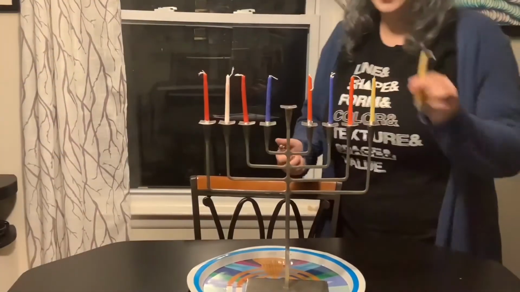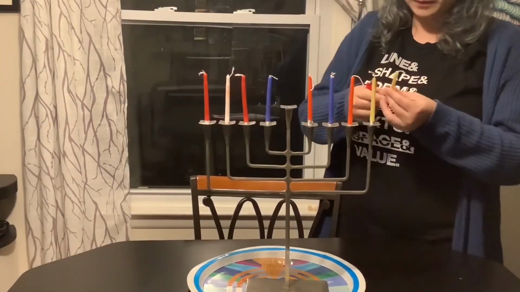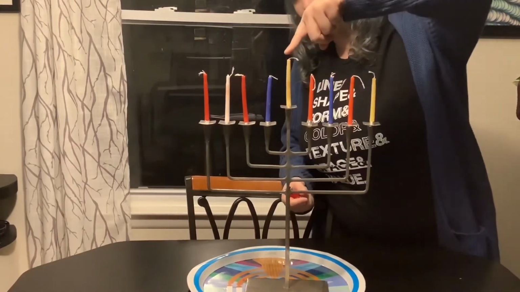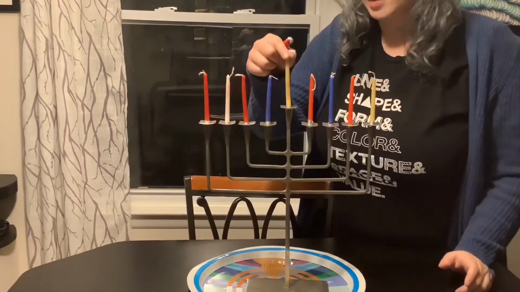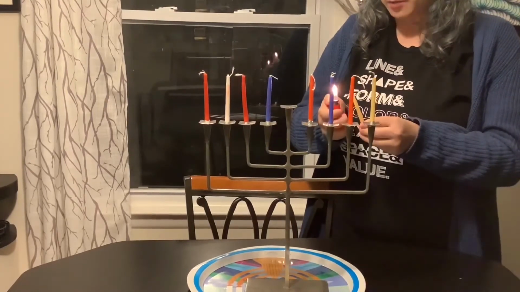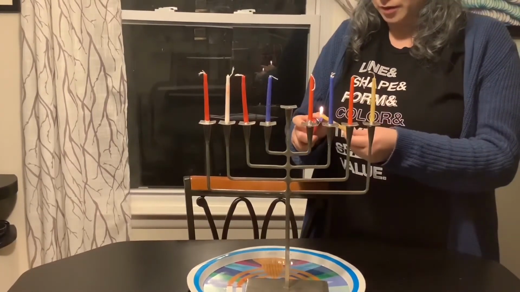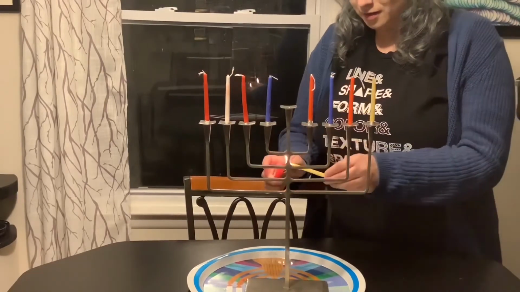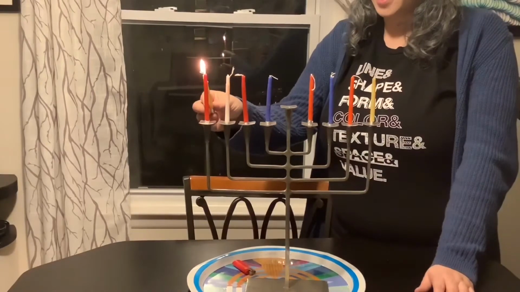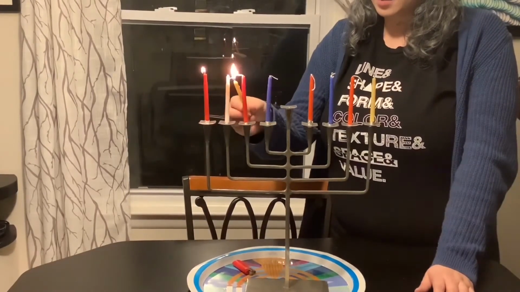A tradition we do during Hanukkah is lighting a menorah. A menorah is a candelabra that holds 1 candle for each day. The tallest candle is called the shamash, and the shamash is the one that helps to light all of the other candles. This is what a menorah looks like on the 8th and final day of Hanukkah. But you add a new candle every day. So on the first day, there's only 1 candle and the shamash.